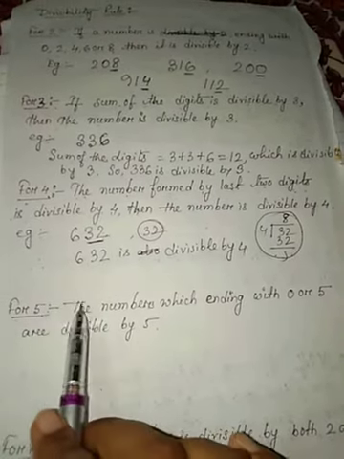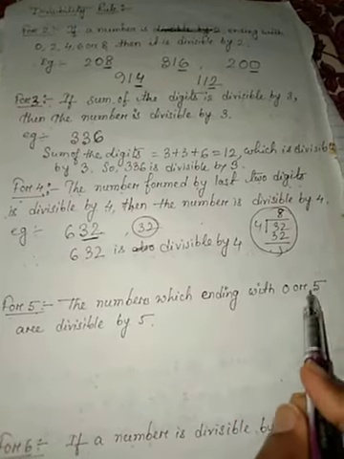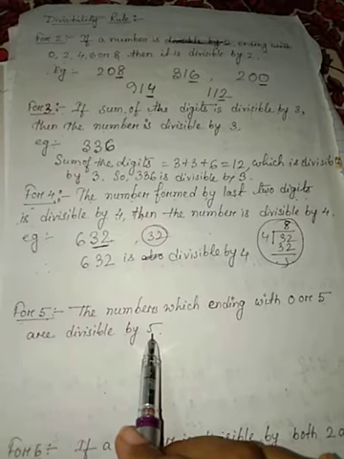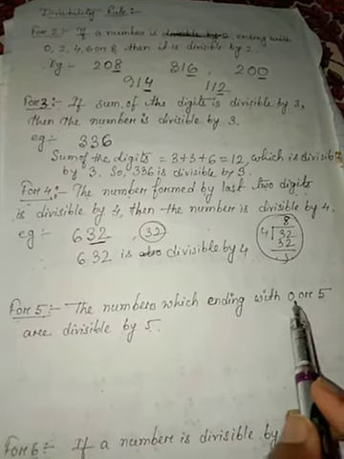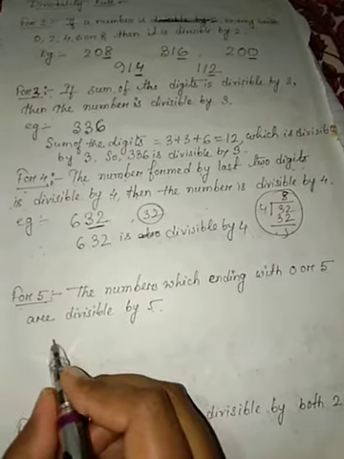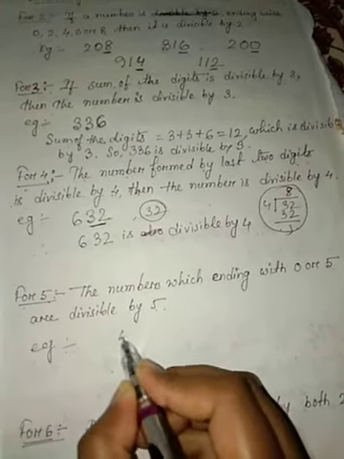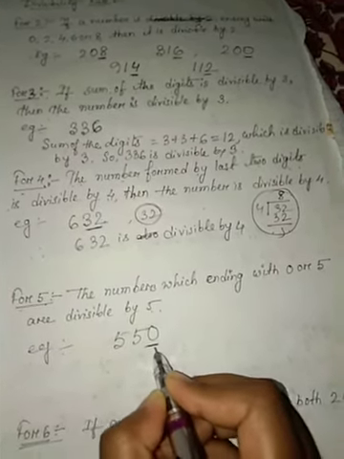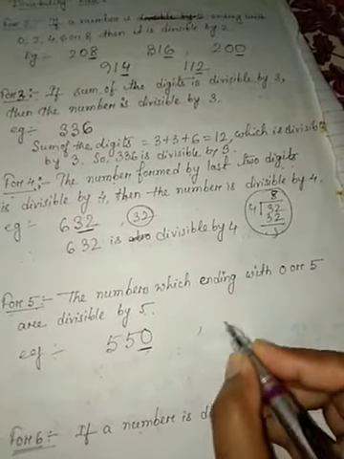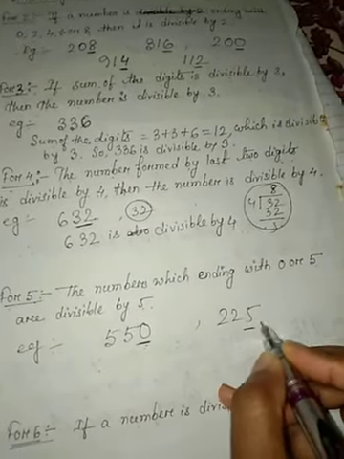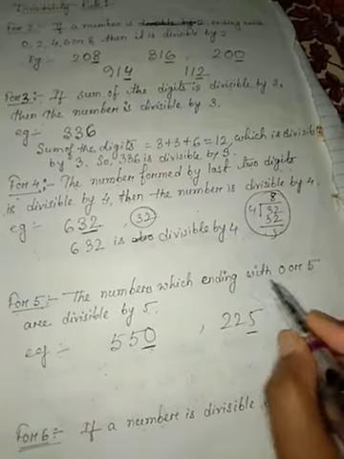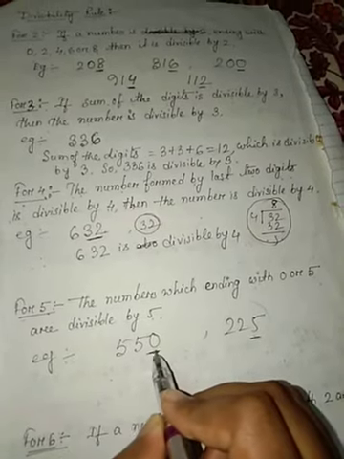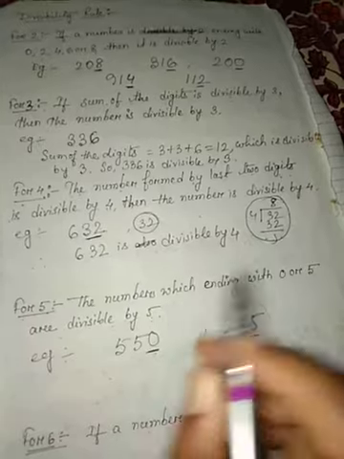Rule for 5. A number ending with 0 or 5 is divisible by 5. For example, I take the number 550. It is ending with 0, so it is divisible by 5. Next I take 225. It is ending with 5. This is also divisible by 5, because if a number is ending with 0 or 5, then it is divisible by 5.